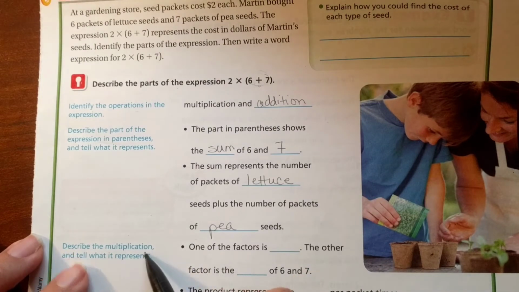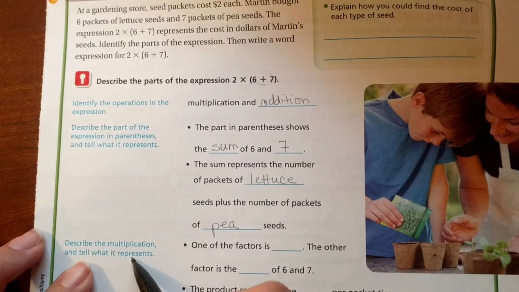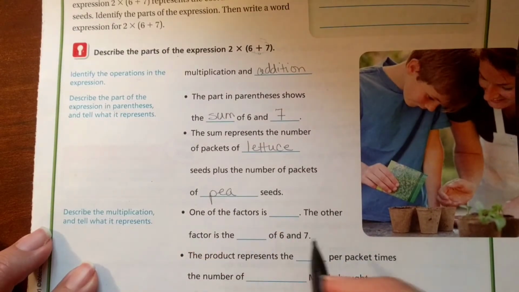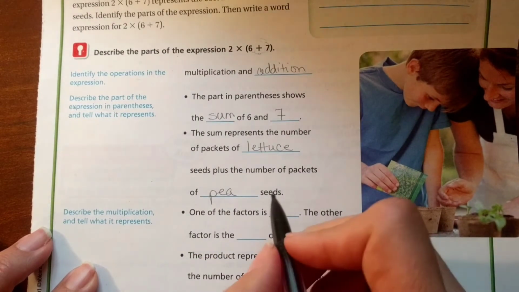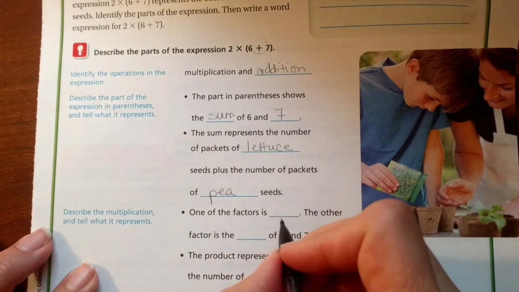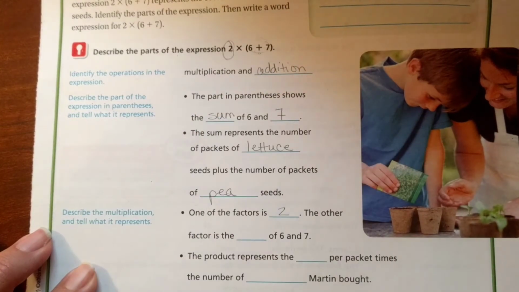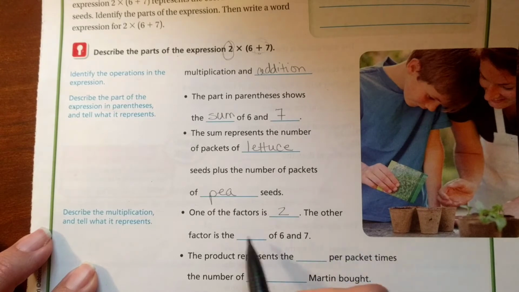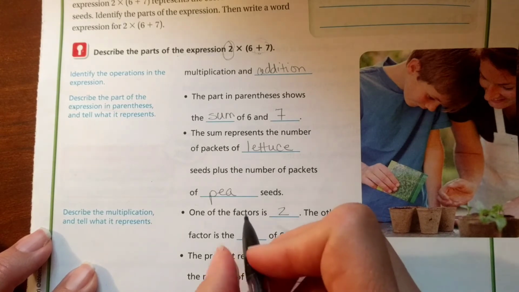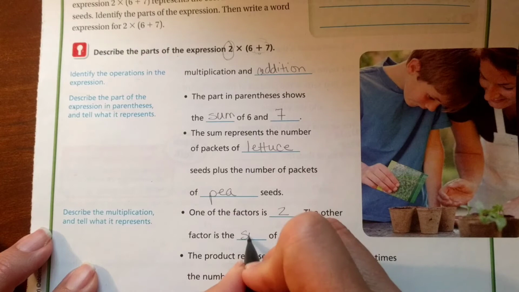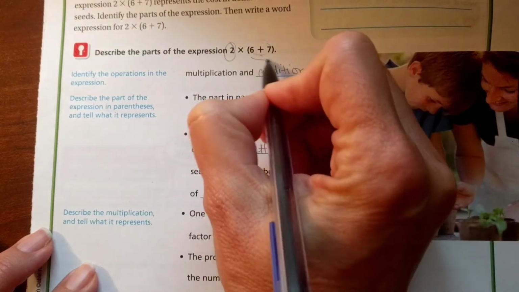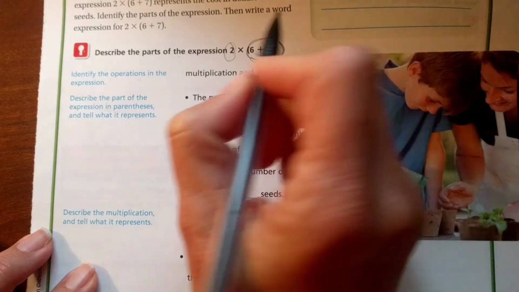All right, now we're going to describe the multiplication and tell what it represents. One factor is 2. So this is one factor right here, that 2. The other factor is the sum of 6 and 7. So this is another factor.